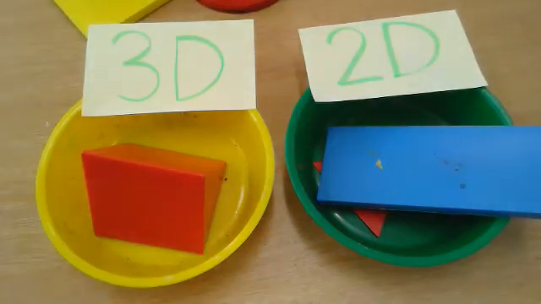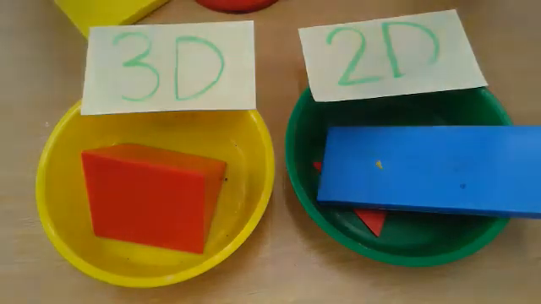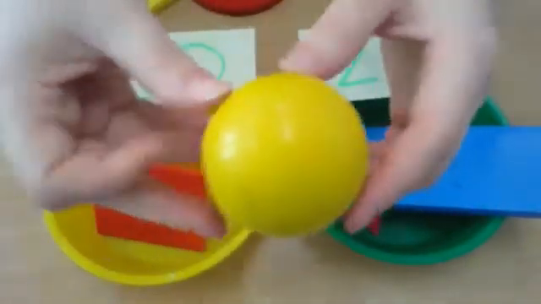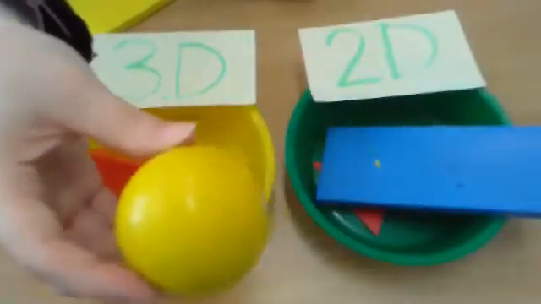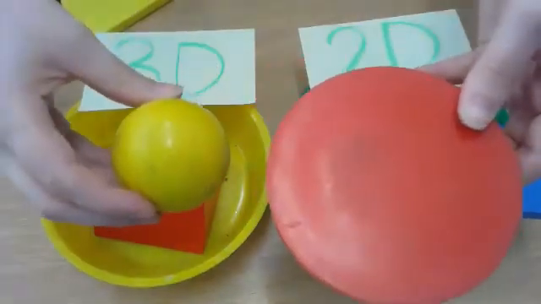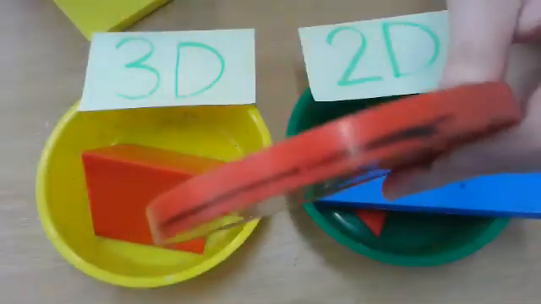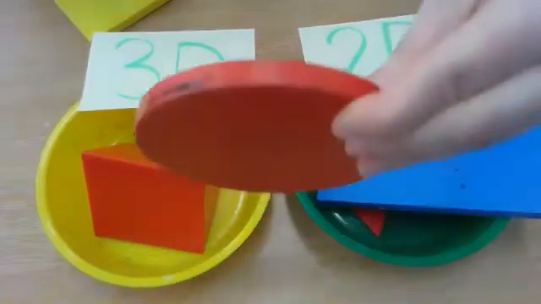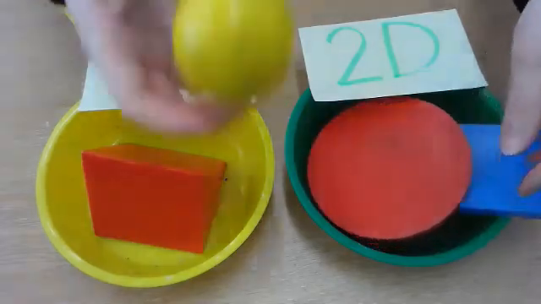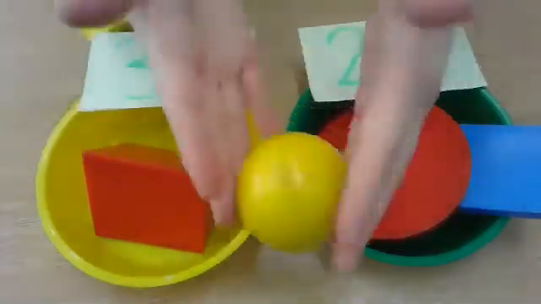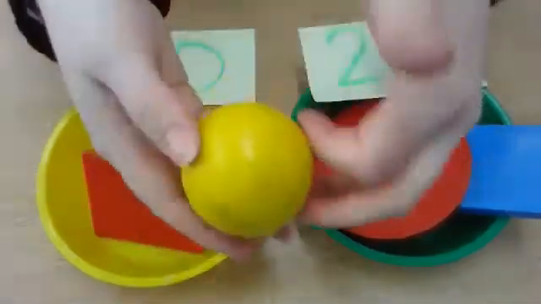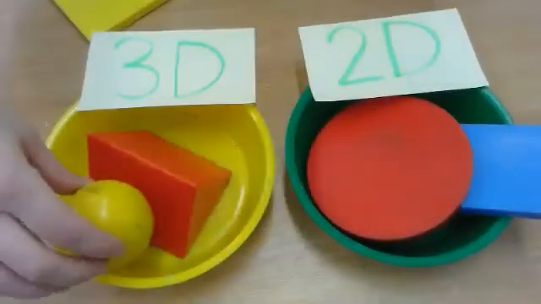Let's try one more. Let's go for one that we've talked about already. Here, I've got my sphere, okay? It's not a circle. It's not this shape, even though it looks similar if I put it this way. It's not a circle because my circle is flat, okay? My circle would go in my 2D shapes. However, my sphere is round all the way around like a ball. It's fat all the way around, so that's going to go in my 3D shapes.